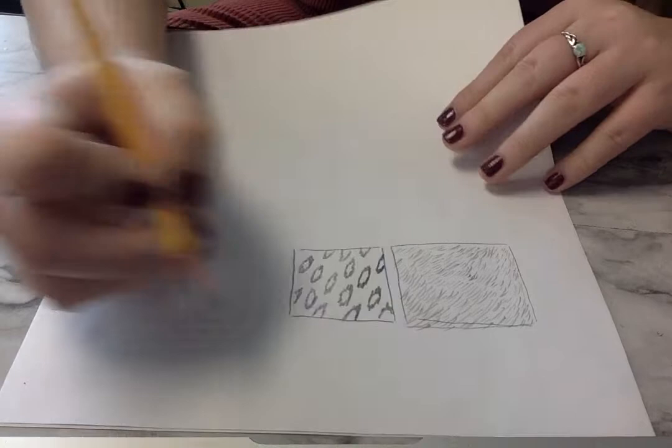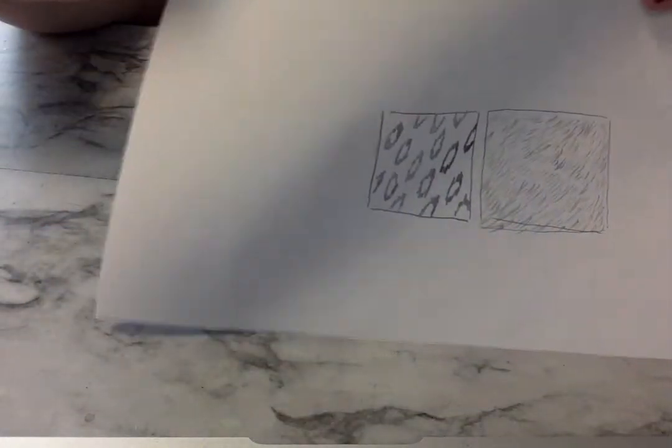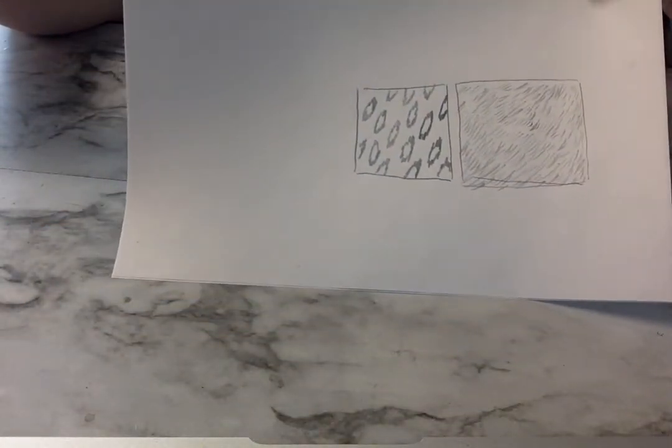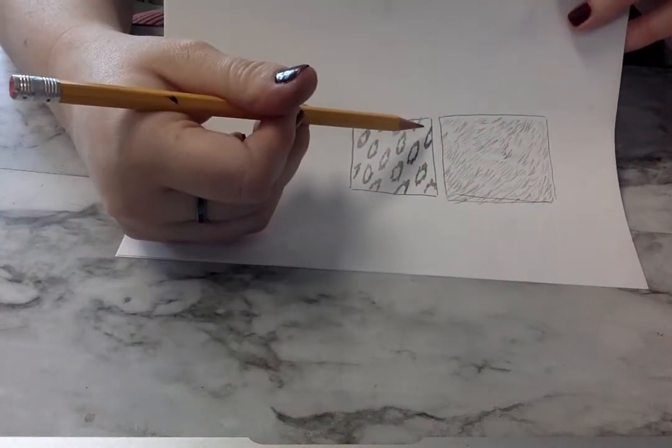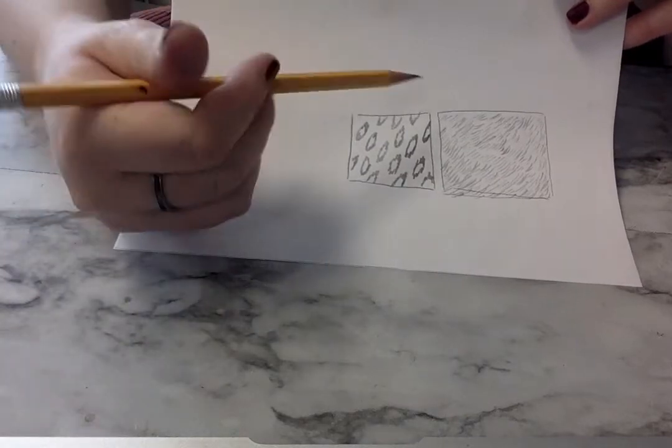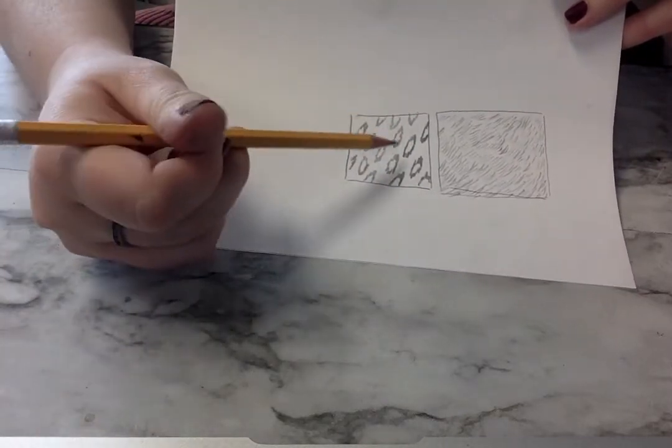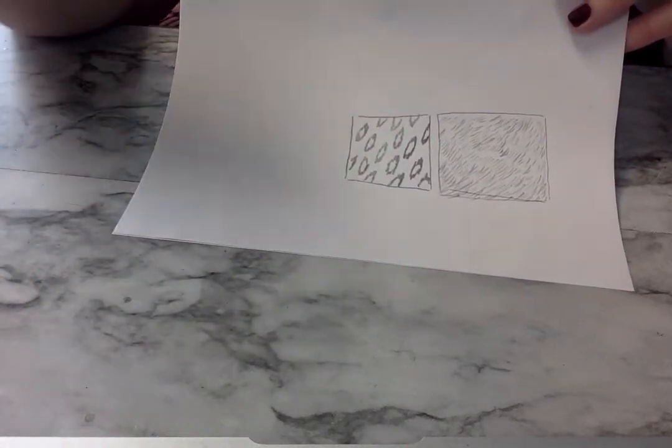I like to change the size of them sometimes too, but that would be the cheetah leopard pattern. If you have colored pencils for that, I would do the O's like a dark brown, yellow on the outside, and then maybe an orange color in the middle, because that different variation of color makes sense.